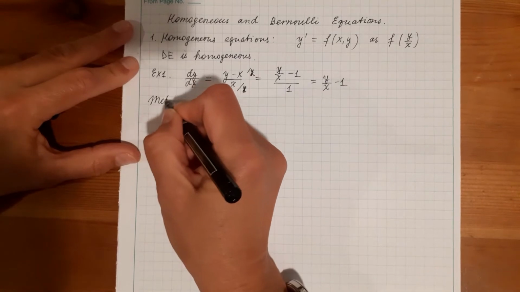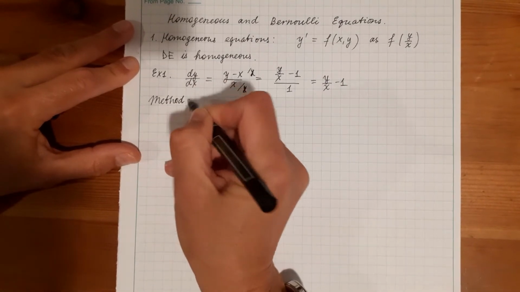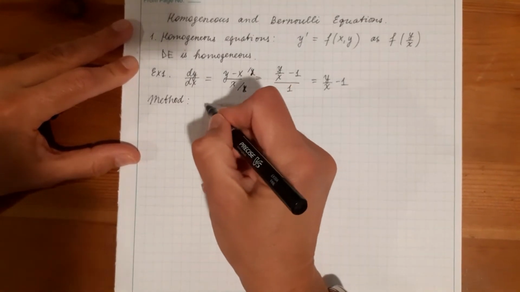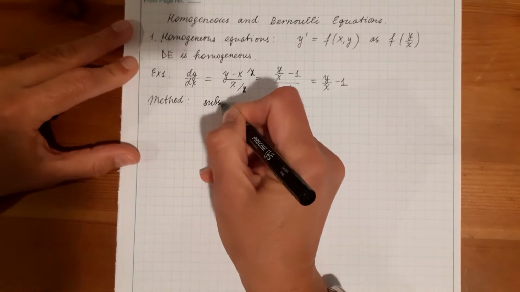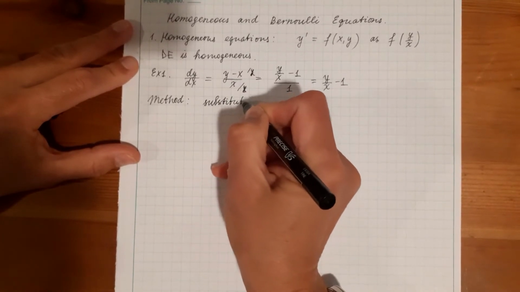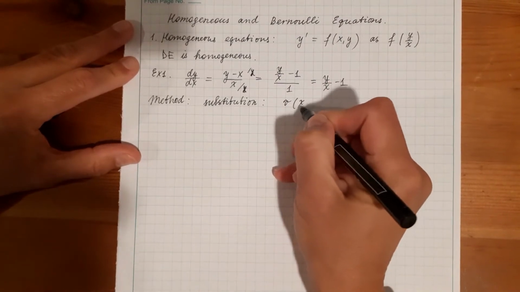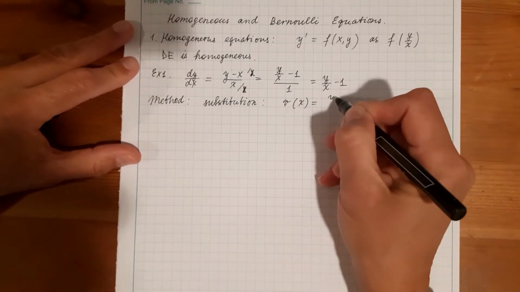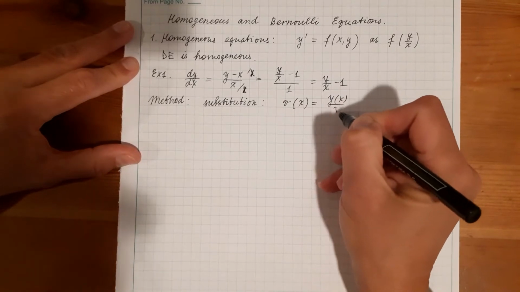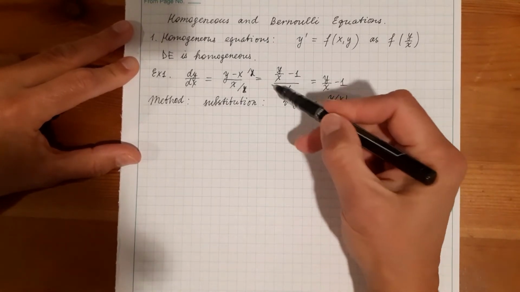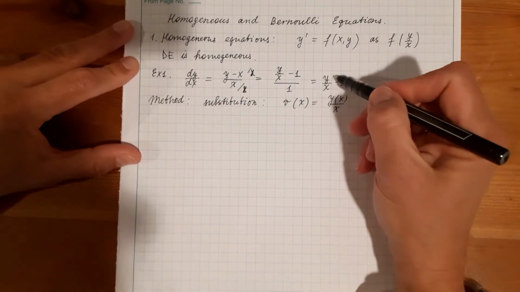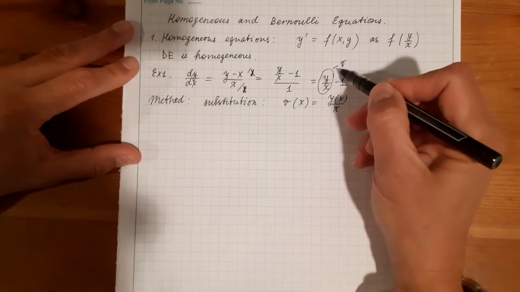What is the method of solving a homogeneous equation? Method. We are going to use substitution. And the substitution is going to be next. v of x equals y of x over x. So we are going to call this ratio my new variable v.